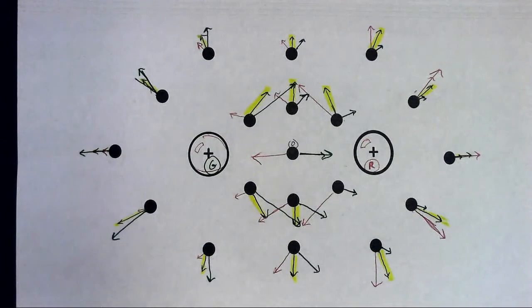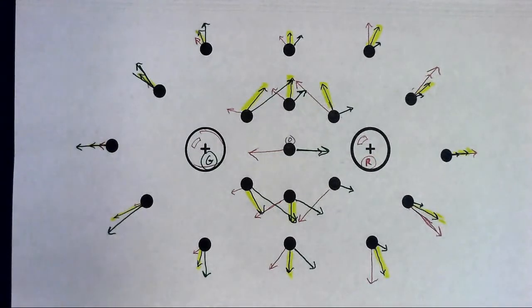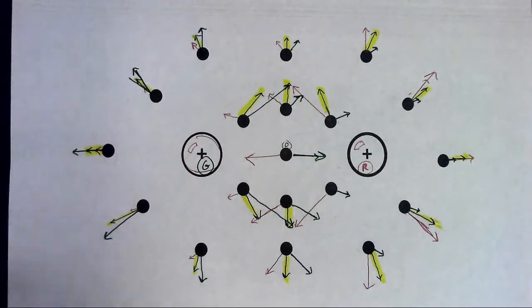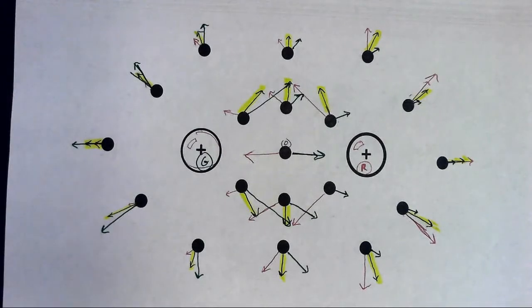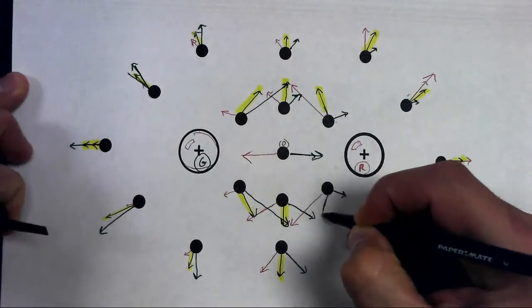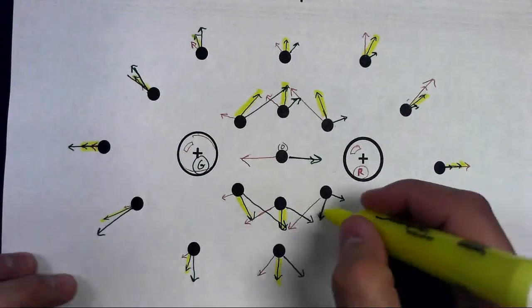All right, so now I've drawn all these vectors. Yours should look something like this. I know that the lengths are kind of different, and I didn't do the greatest job either. But the point is this. I've highlighted all of our resultant vectors in yellow. And that vector represents what exactly that charge is going to do. Oh, I forgot one. There should be one right here. Right? And I'll highlight that one as well.